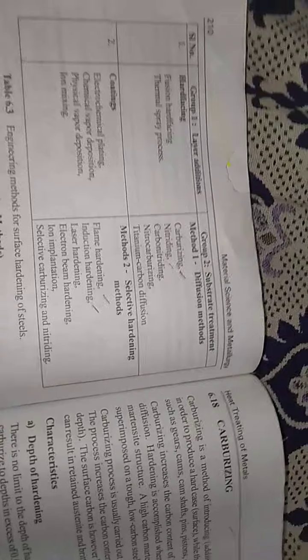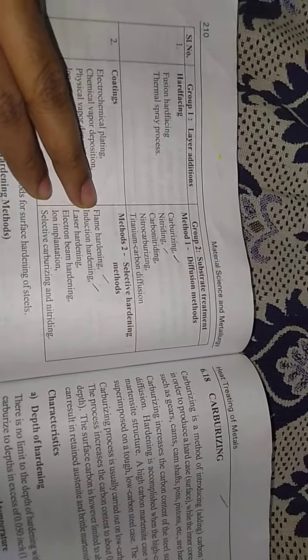In your syllabus you have just two methods under both these sub-methods, and you don't have layer additions at all. So under surface hardening altogether you just have four types, two from diffusion methods and two from selective hardening. Hope I'm clear with you.